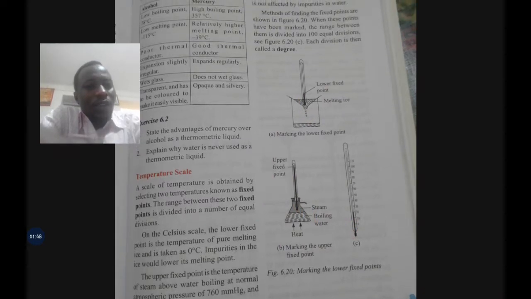Now, we are talking about those 2 points. So each division of the fixed points is called a degree. Each division is called a degree.